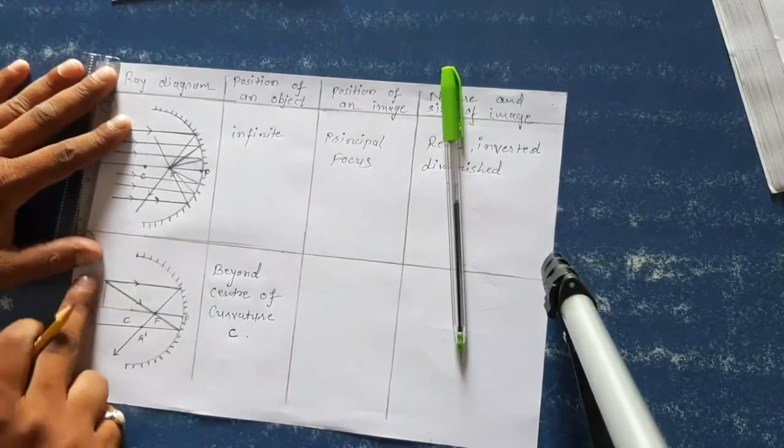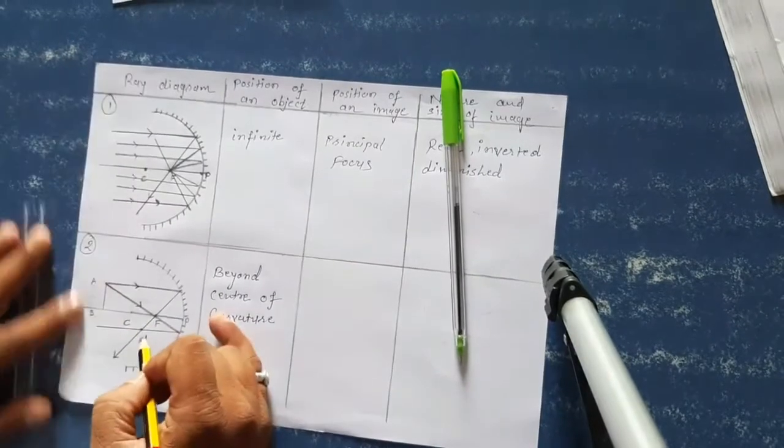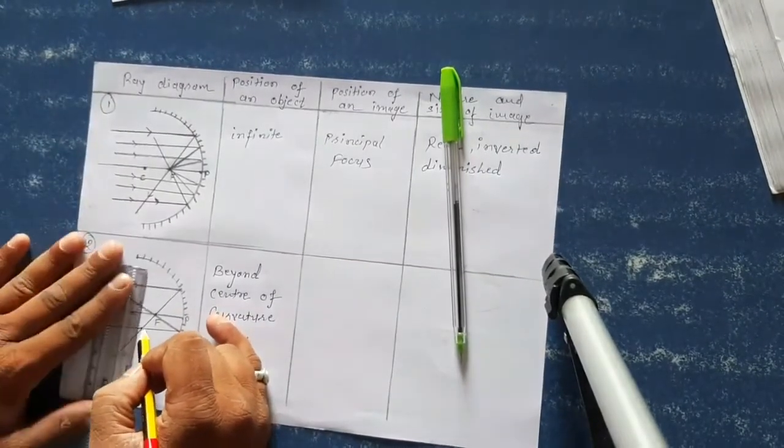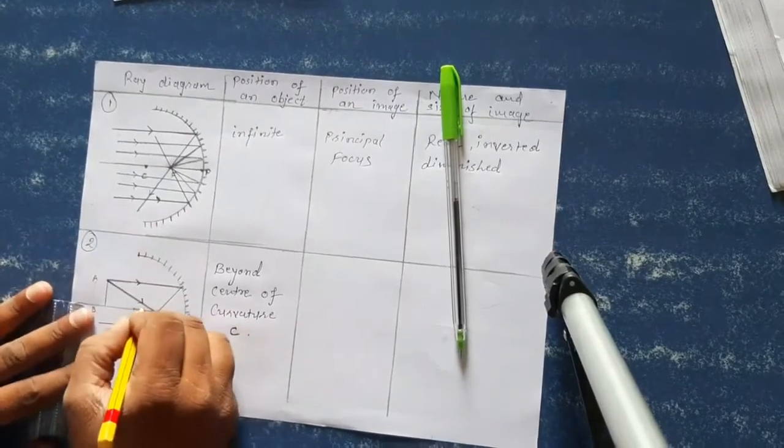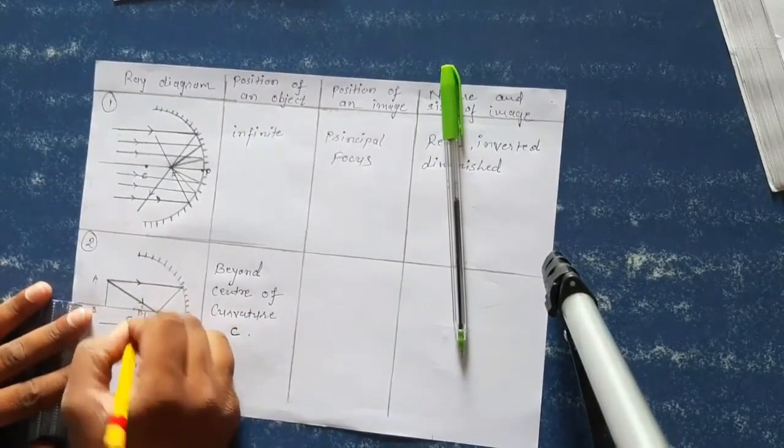Similarly, all the points between A and B are going to form the image here, which will be A dash, and here we will get the point B dash.